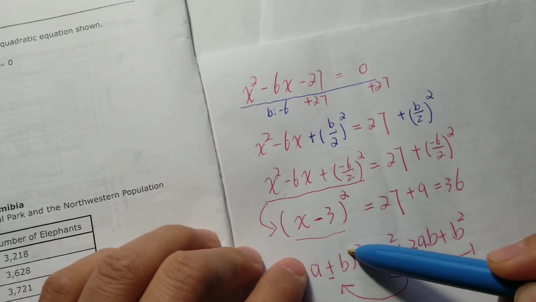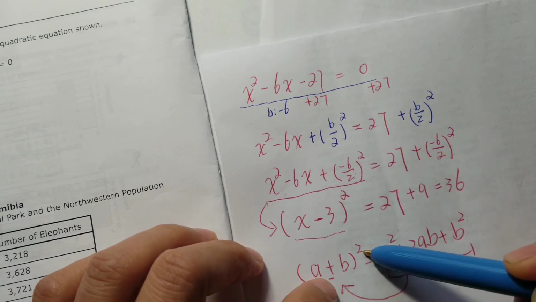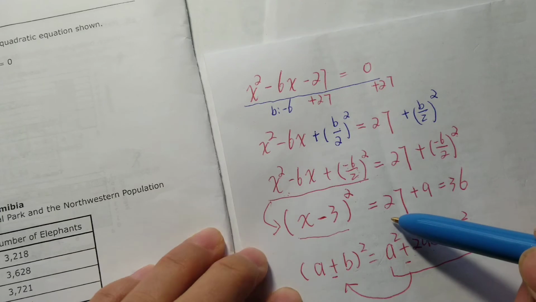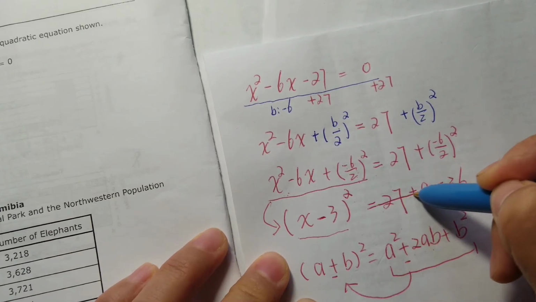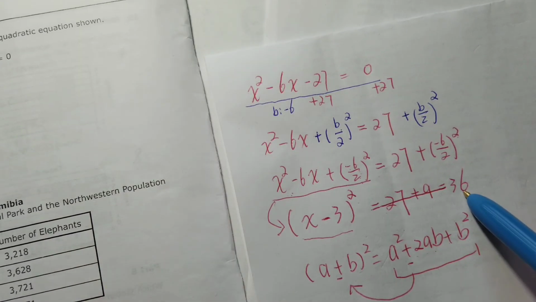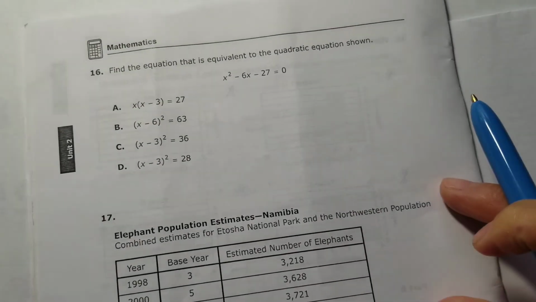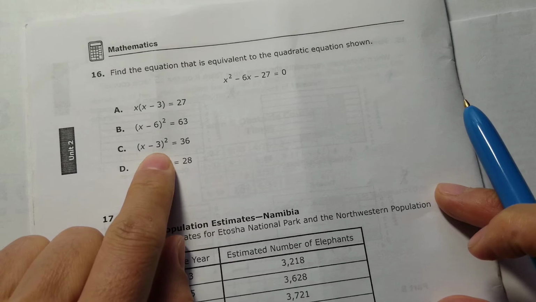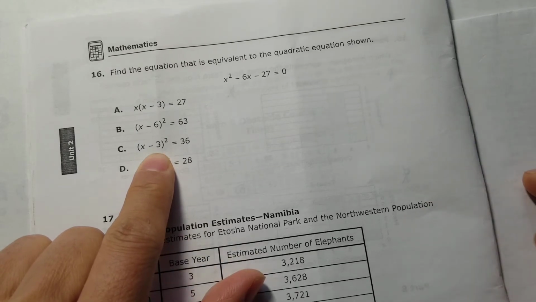And I can write everything inside the parentheses squared, which is x minus 3 squared, equal 36. Go back to check your ABCD list. You can see part C is your correct choice.